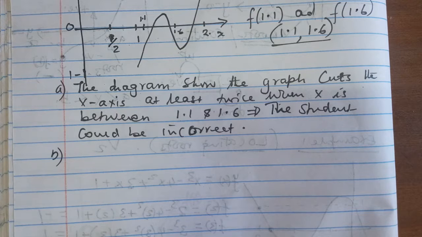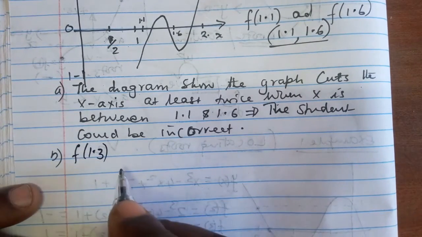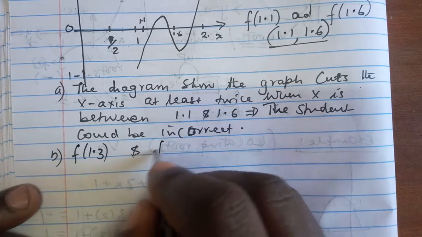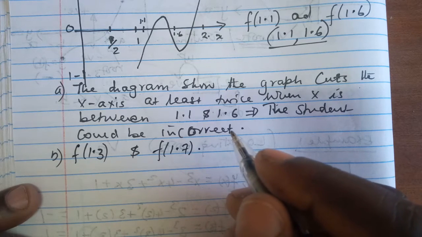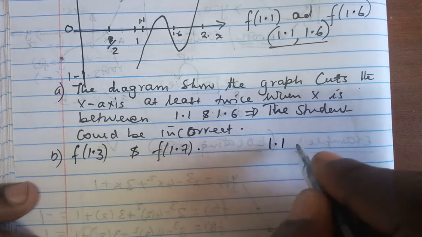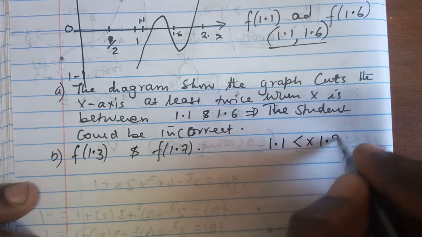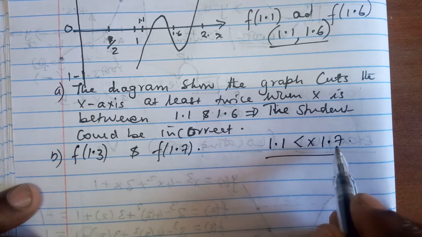Calculate f(1.3), f(1.5) and f(1.7), and use your answers to explain why there are at least 3 roots in the interval 1.1 < x < 1.7, where x is greater than 1.1 and less than 1.7.